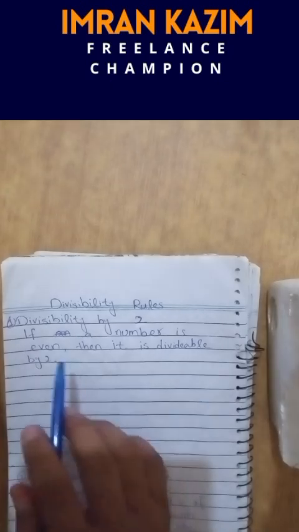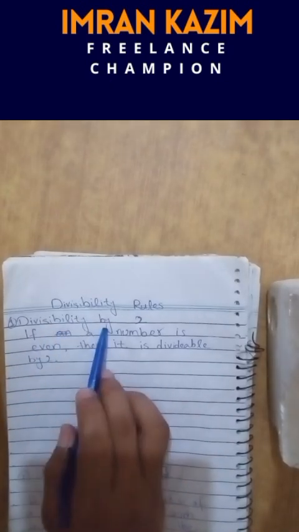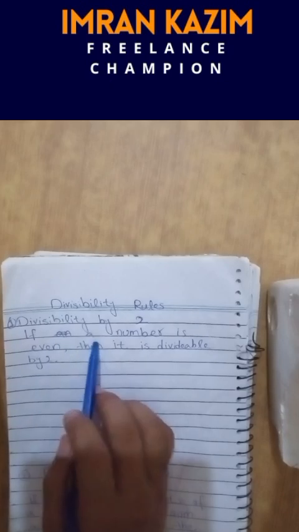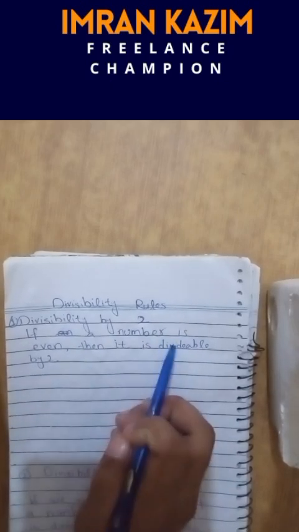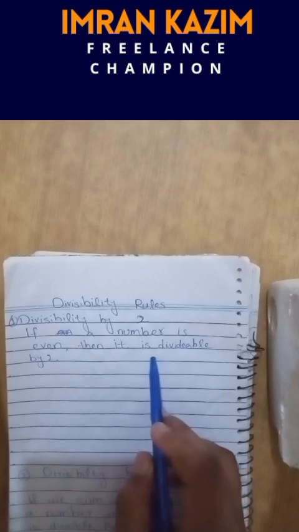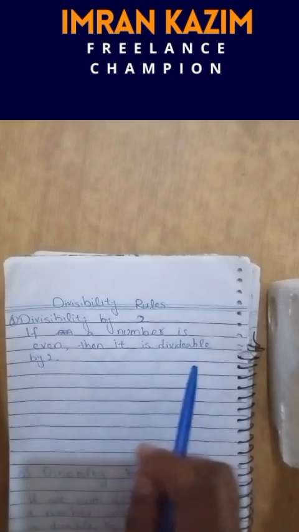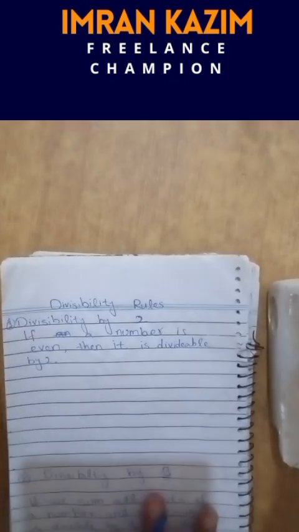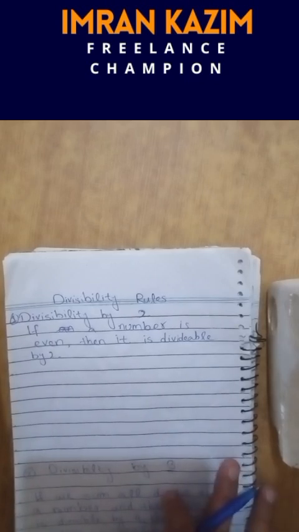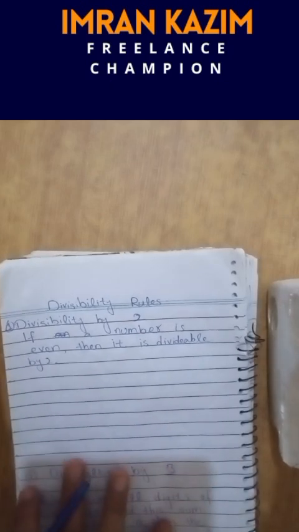Now our first rule is divisibility by 2. If a number is even, then it is divisible by 2. Now what are even numbers? Even numbers are those which have digits like 0, 2, 4, 6, 8 at their ones place. Such numbers are known as even numbers.